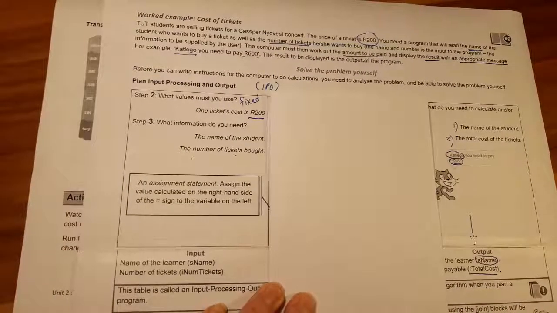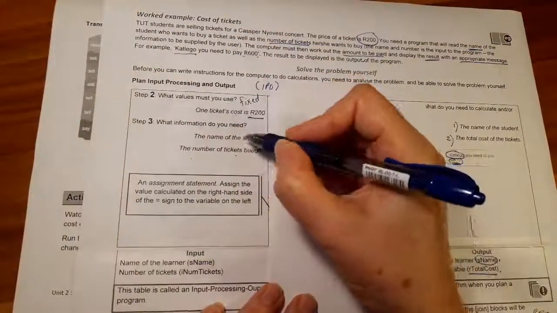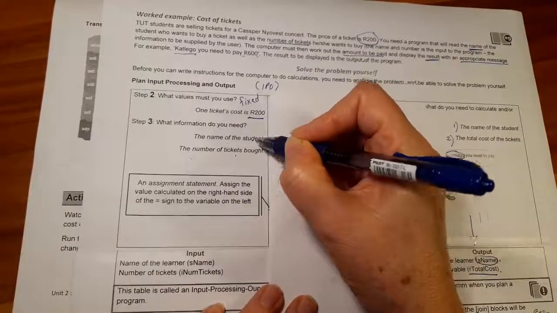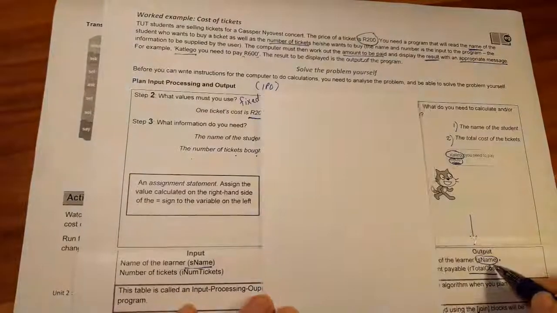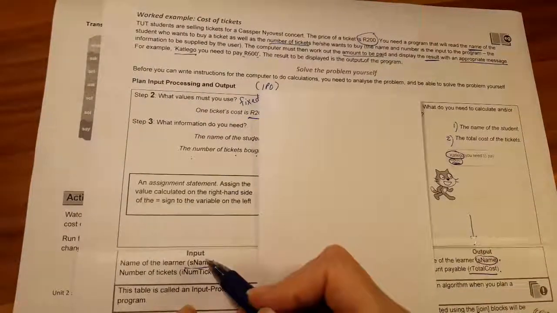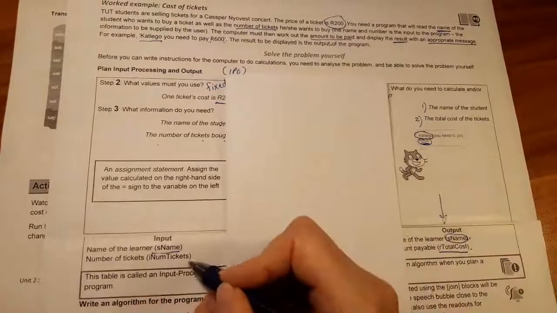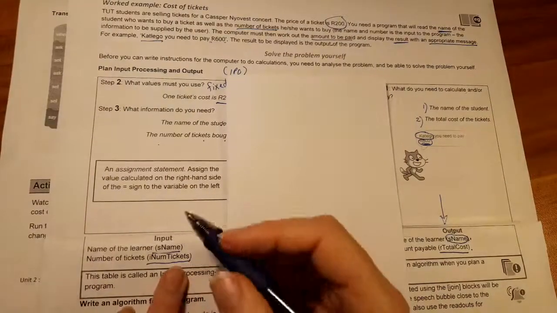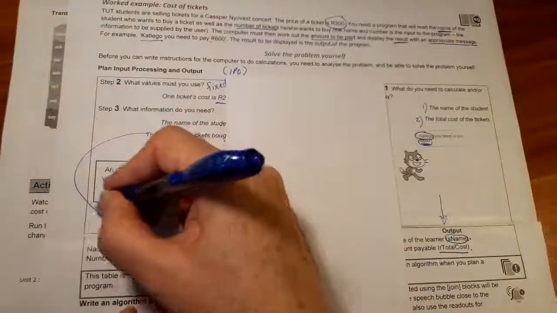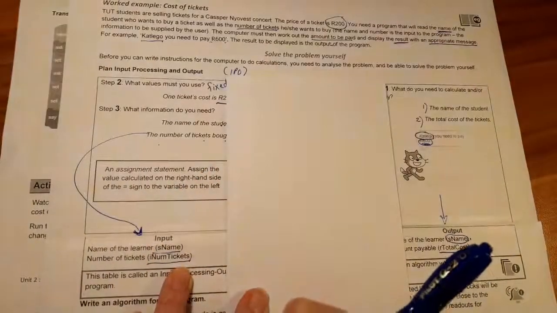You need to read the problem statement and determine for yourself what the input is. In this case, what can be typed on the keyboard? The name and the number. There is my S name. It's the same as the output, so what I input, I'm also just going to output as it is. But the number of tickets is also going to be input. So from there, I can immediately complete that part of my IPO table.